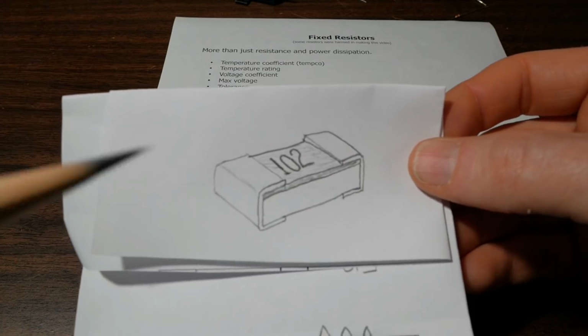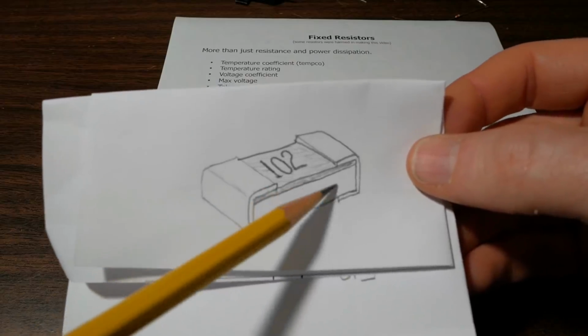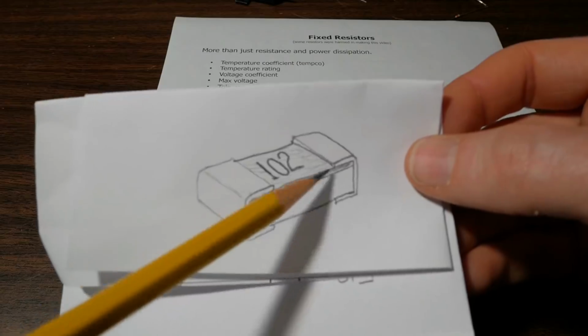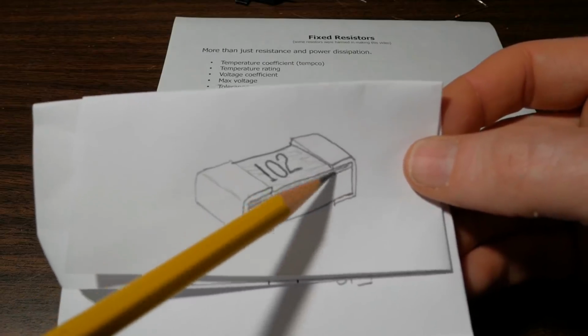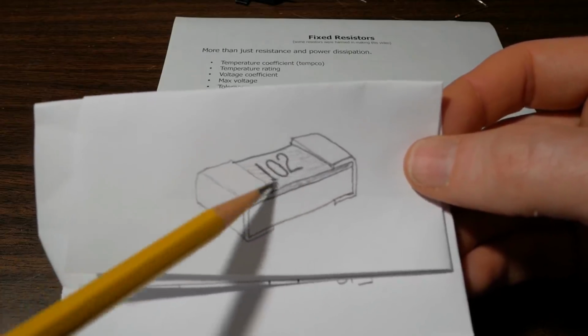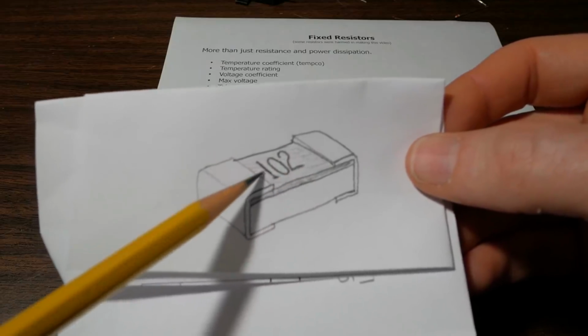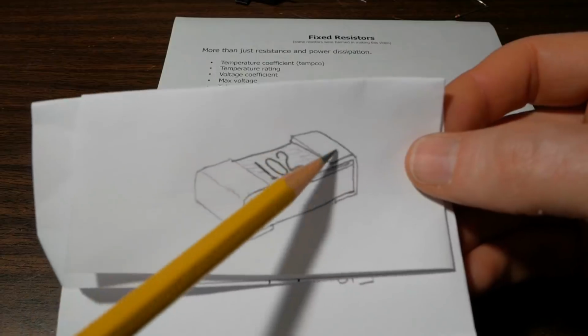Here's a drawing I made of one. So you can see here, this is the ceramic, and they put a coating of resistive material here, and then there's a glass-like coating they put on top of that to protect it, and then they print the number on the top, and of course these are the electrodes.